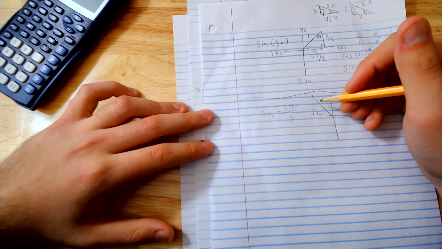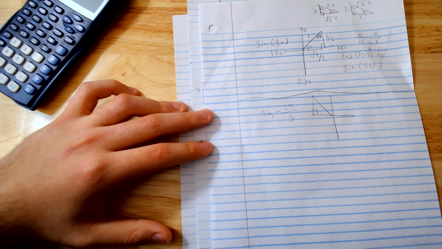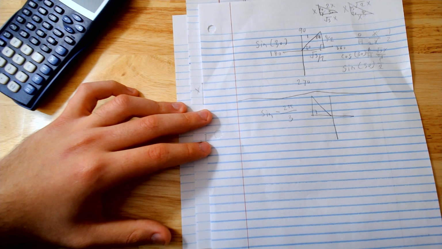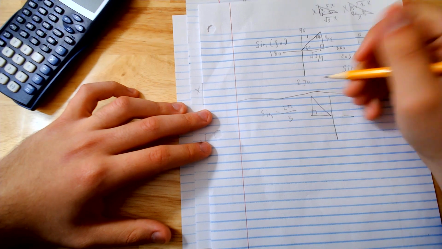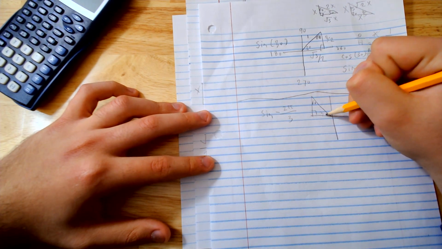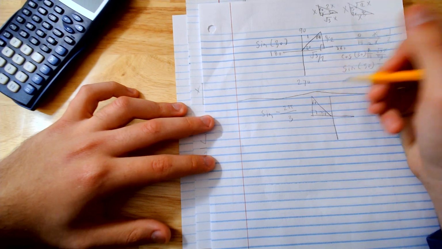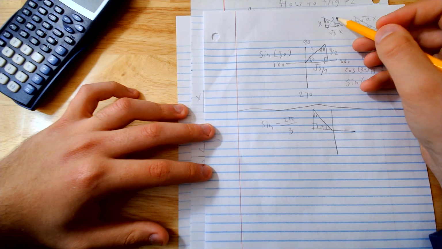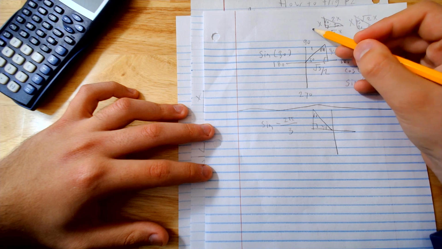Essentially this one is, what is this one? This is a 30, 60, 90, 100%. All right, so from a 30, 60, 90 triangle, we know that we've got a 2x, a root 3, and an x.